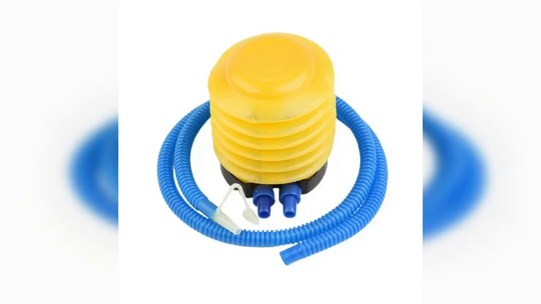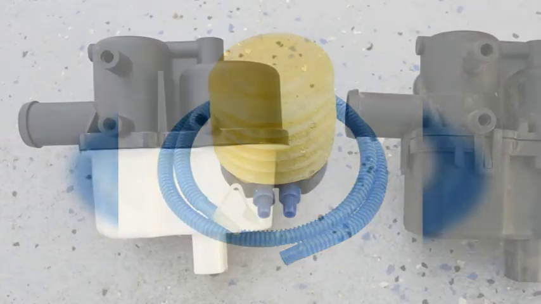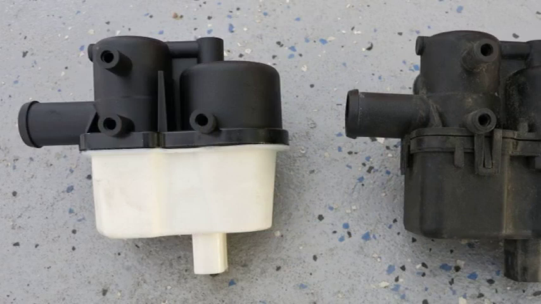Other symptoms may include strong fuel odor. This is a sign that fuel vapors are escaping from the evaporative emission system. Poor fuel economy. Fuel vapors that escape from the evaporative emission system can reduce fuel economy. Rough idle. A leak in the evaporative emission system can cause the engine to run rough at idle.